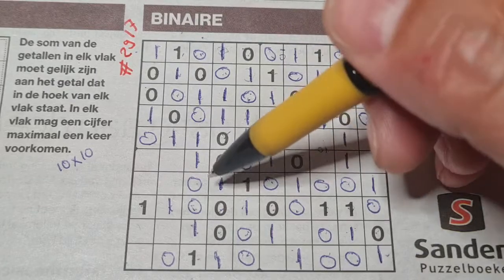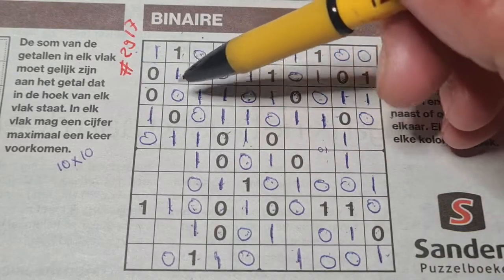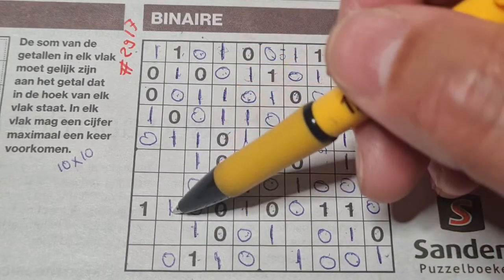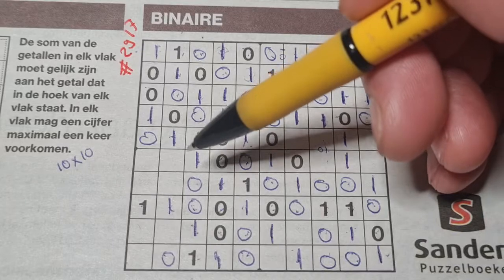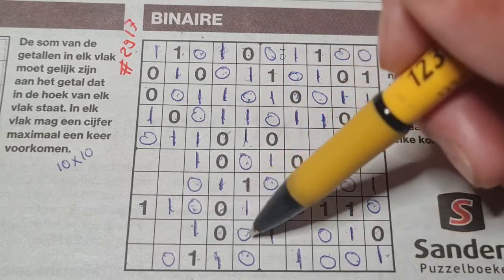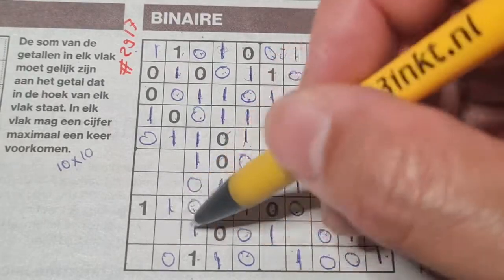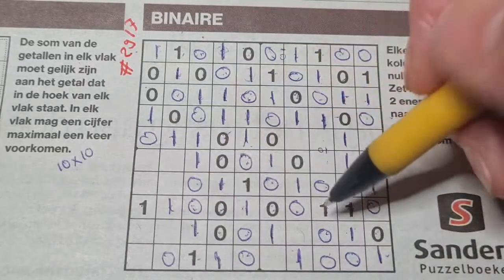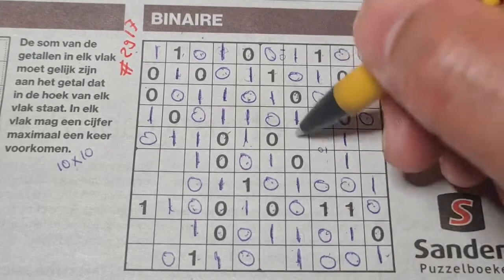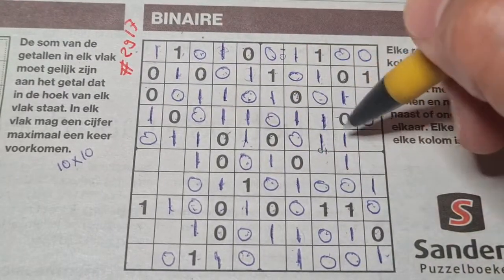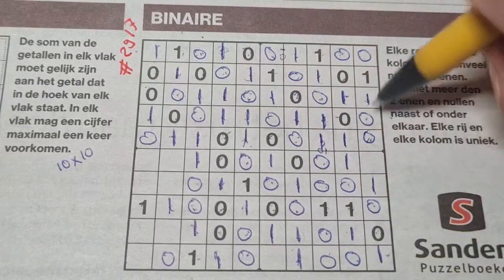Then. Okay. 1, 2, 3, 4 O's. If I place number 5 here, then we have 3 ones in a row in this row. Not allowed, one of the rules. So this cannot be an O. This should be a 1. 1, 2, 3, 4, 5 ones. So the rest are O's. Double O here, 1, there, 1. Double 1 here, no, there, no. Double 1 here, no, there, no. Double O here, 1, there, 1.